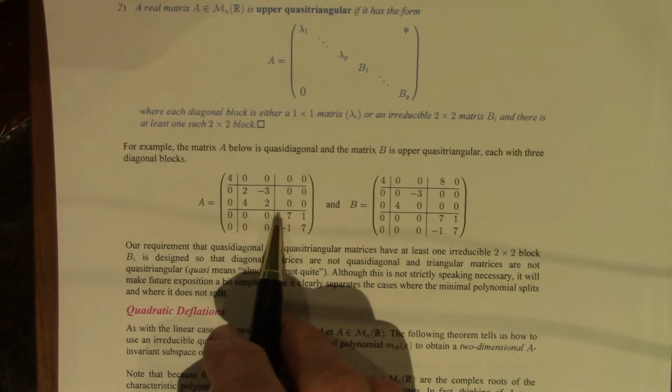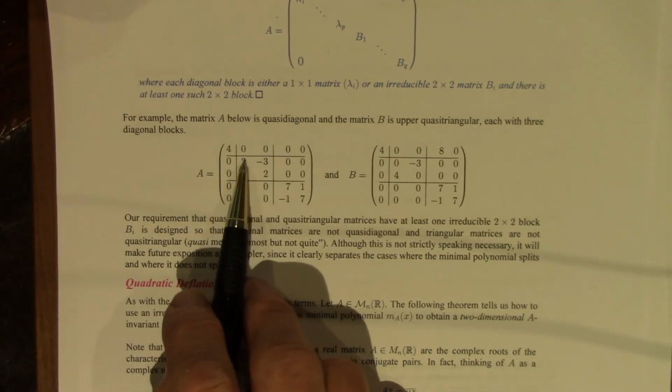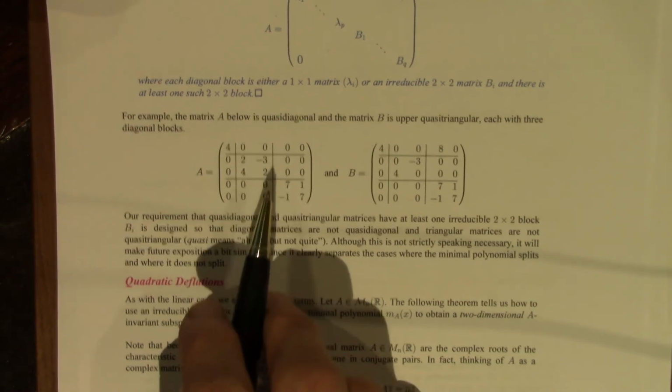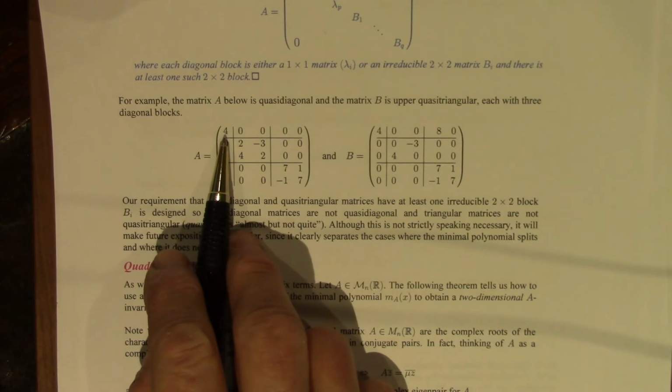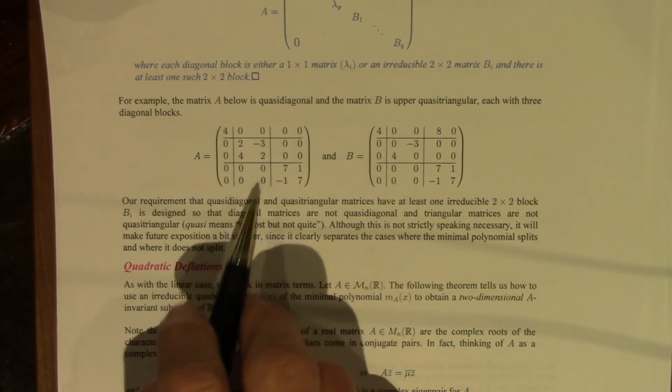Here are two examples, just for concreteness. This is a 5 by 5 quasi-diagonal matrix. This is a 1 by 1 block on the diagonal. These are 2 by 2s, and they are irreducible.